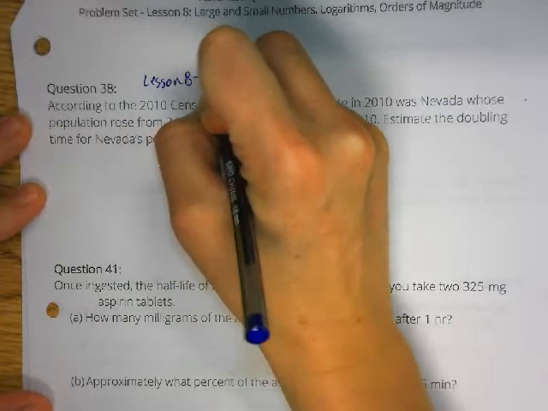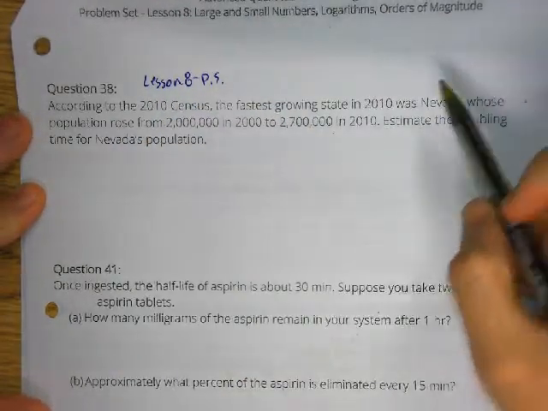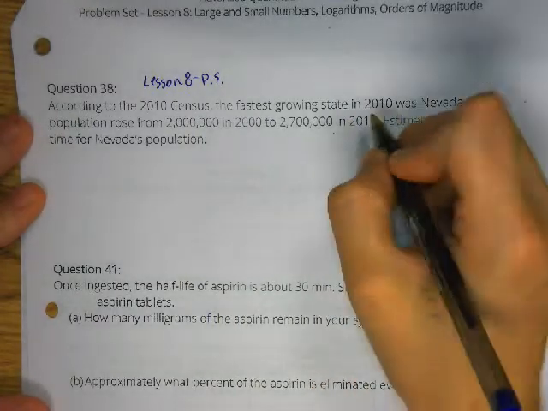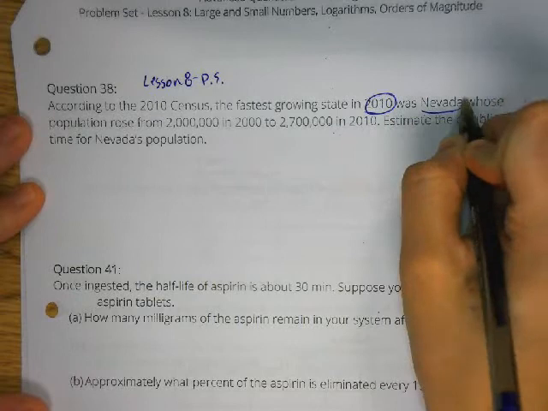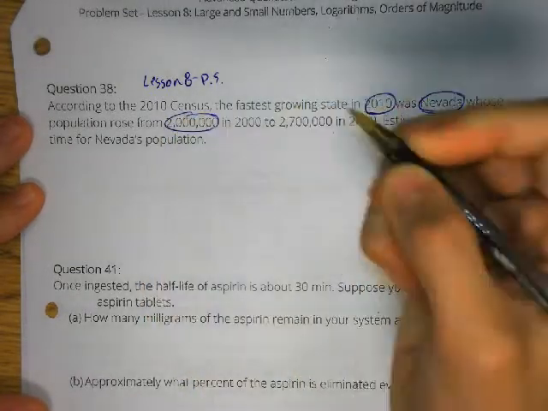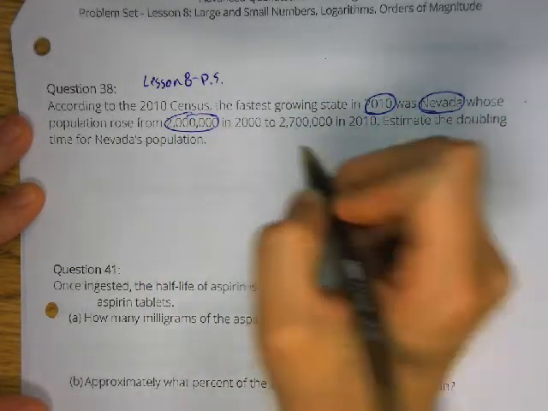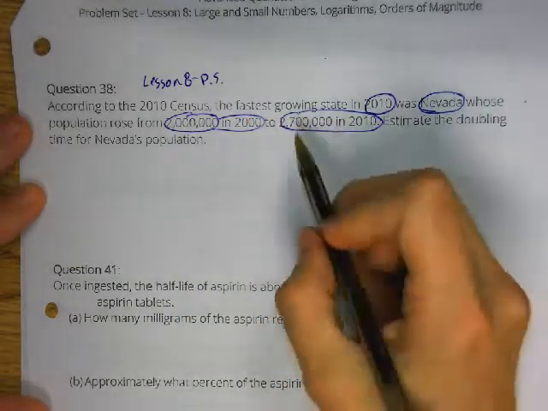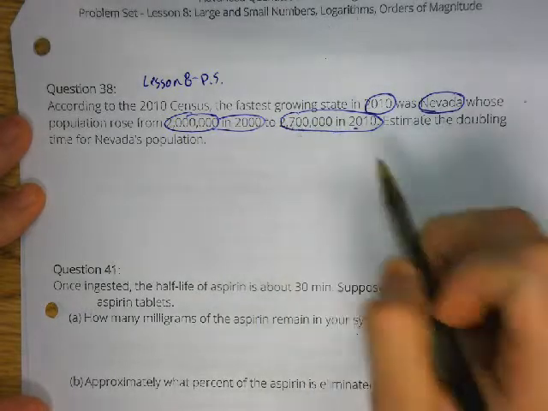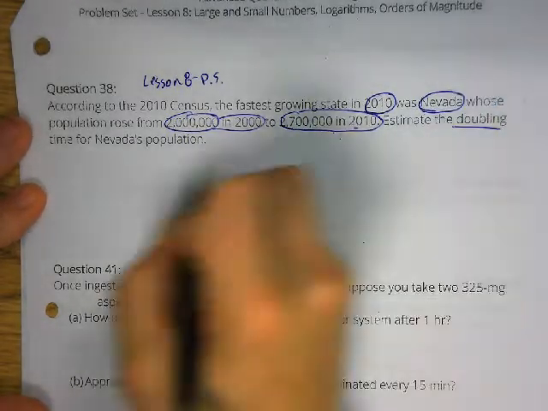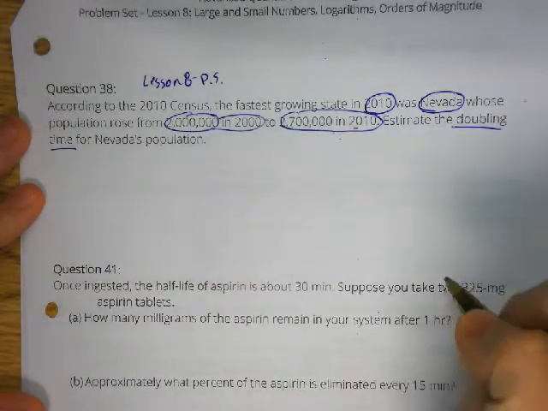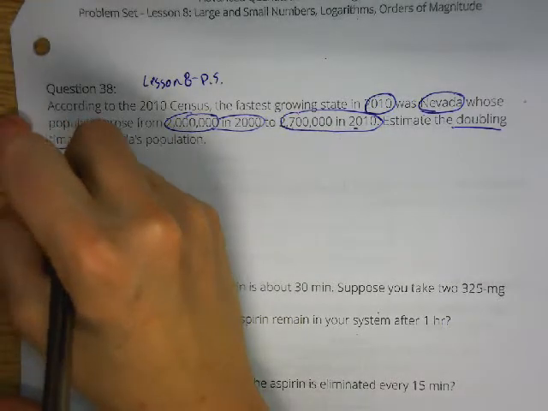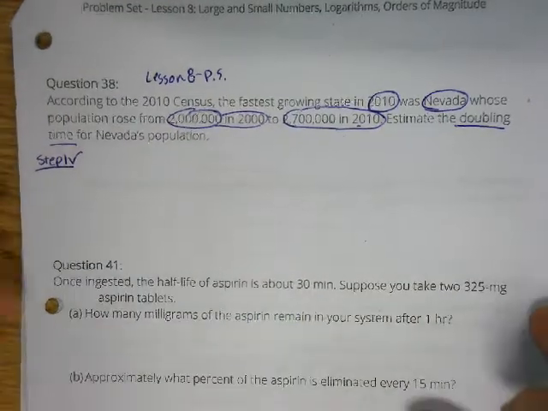So, we're going to look at question 38, and this is on lesson 8, problem set. Here we have a problem that involves the state of Nevada. So in 2000, Nevada's population was 2 million. And in 2010, it was 2,700,000. We're asked to estimate the doubling time for Nevada's population. So step 1, I circled my key information.